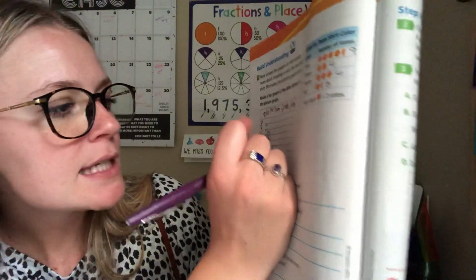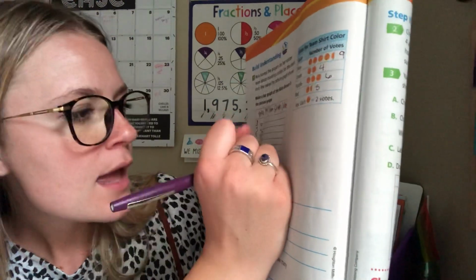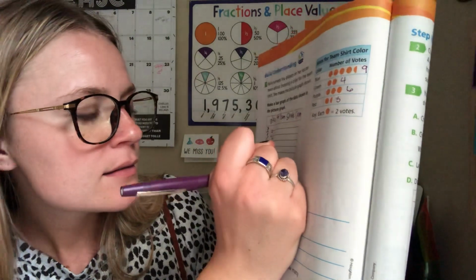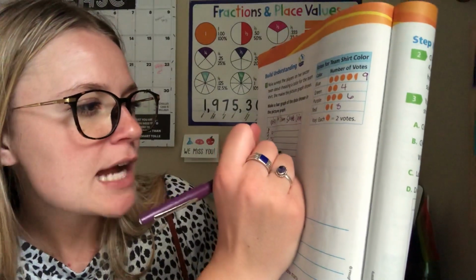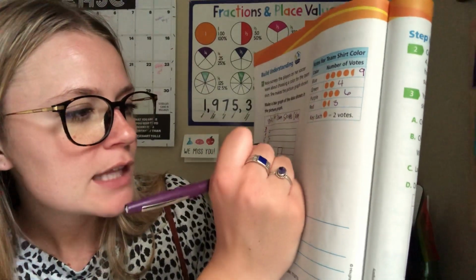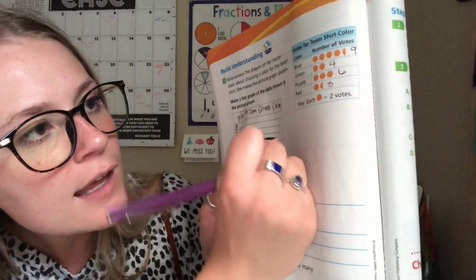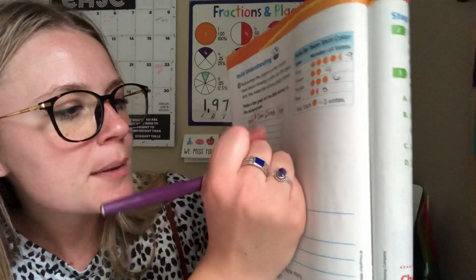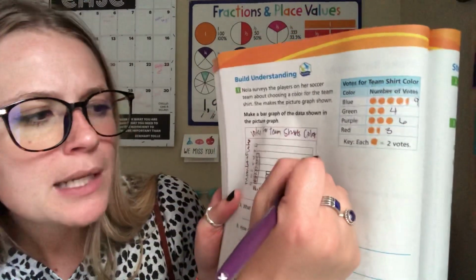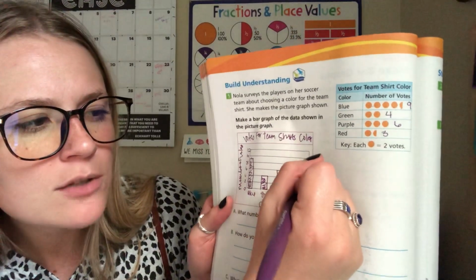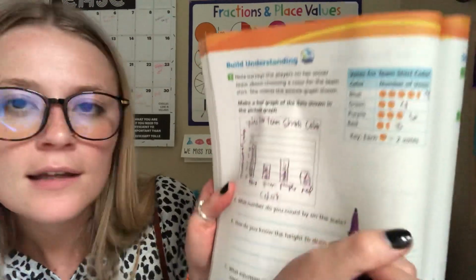And then purple is 6, so I'll write purple, and then I'll go up to the line 6, fill it in, and then red, I write red. And there's only 3 votes, so it's gonna be more than 2, but not yet 4, so I'm in between those 2 lines. And there's my bar model, my bar graph.